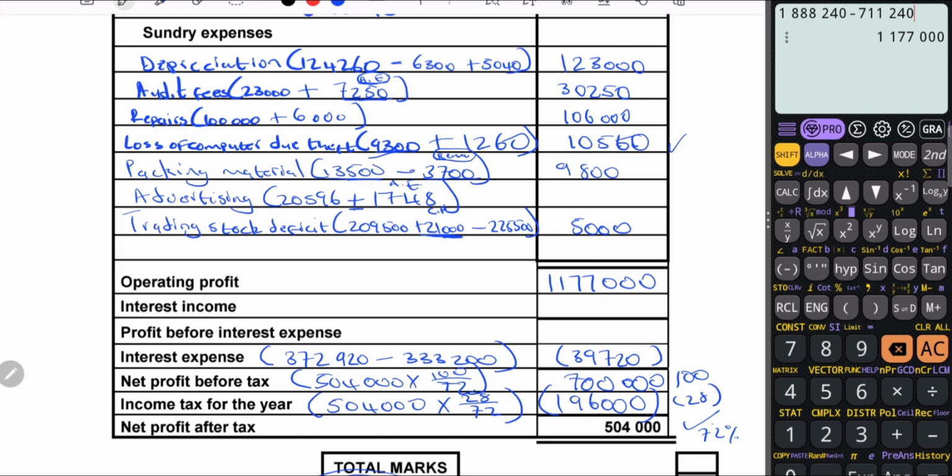Now do I have interest income? No, I do not have it now, but I can get it, because remember, how did they get this profit before interest? They took this amount minus this one, they got this one, took this one minus this one, they got this one. Then now we can do the reversals in order to get profit before interest expense. The reversal is going to be this amount plus this amount.